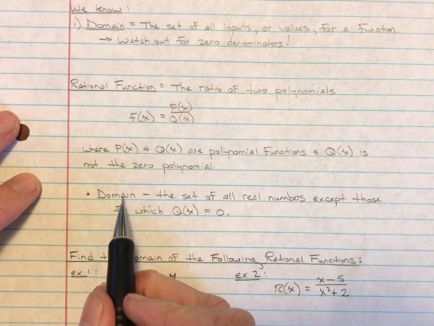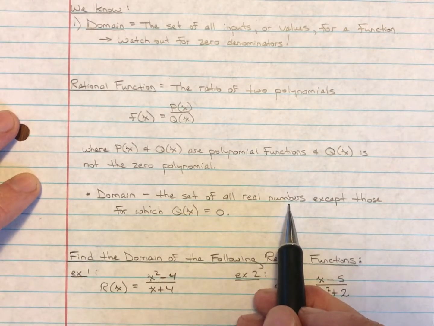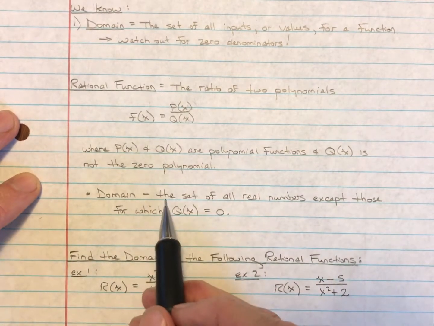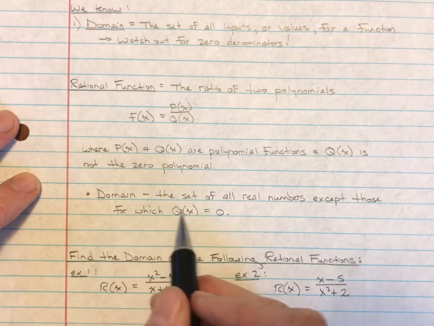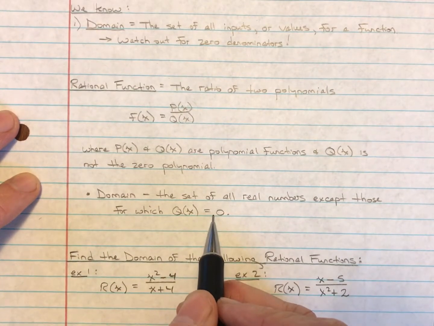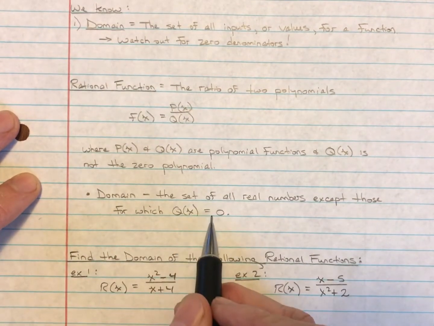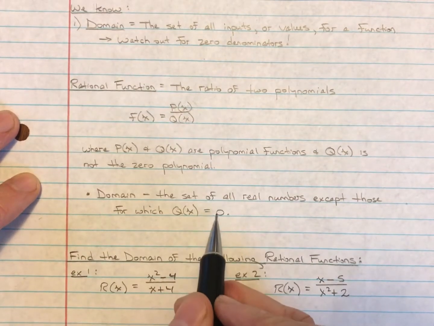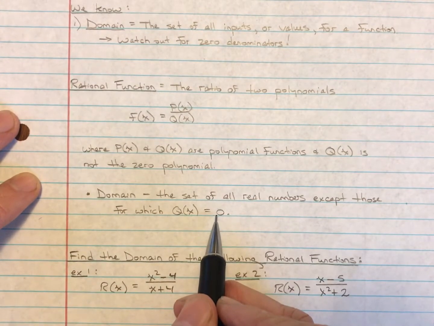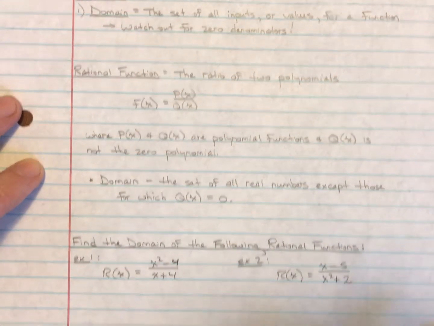So as you might imagine, the domain is the set of all real numbers. We always start there and then we take out. So the domain is the set of all real numbers except those for which q of x equals 0. We can't have a 0 in the denominator, so anything that results in the denominator function being 0 is going to rule those numbers out of the domain. Let's take a look at a few examples.